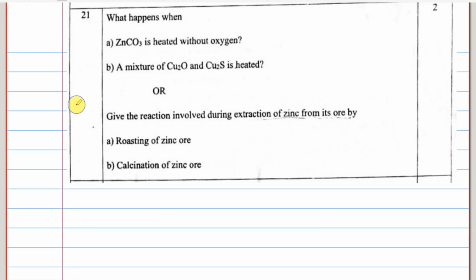Next, question 21. What happens to ZnCO3 when it is heated without oxygen? ZnCO3, zinc carbonate. This is from the chapter of metals and non-metals. The next question is copper oxide and copper sulfide. So even if you were not able to recognize the chapter, after looking at all these three chemicals, carbonate, oxide and sulfide, we have three kinds of ores, right?